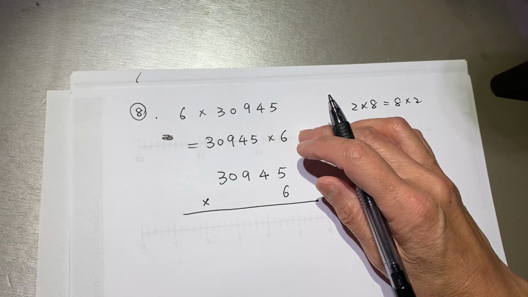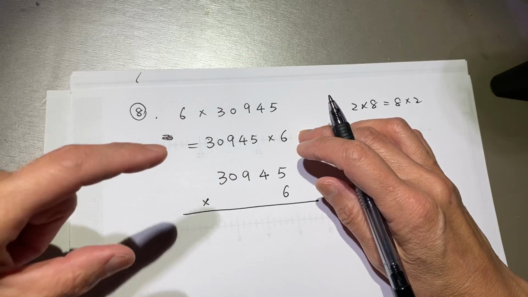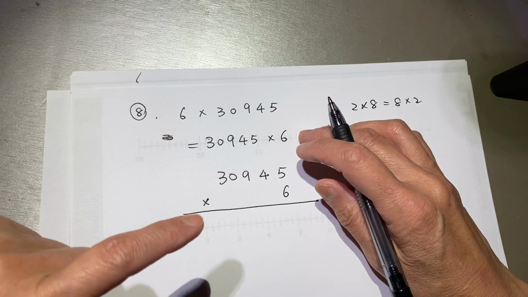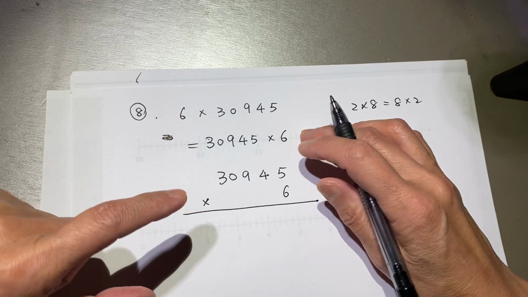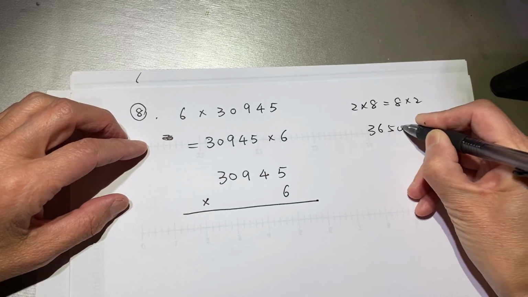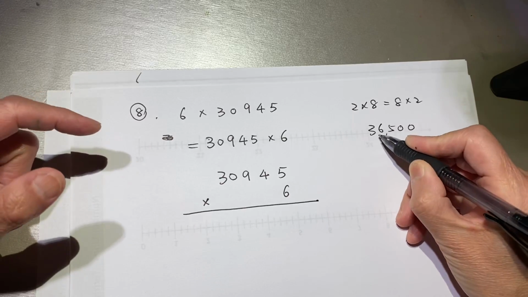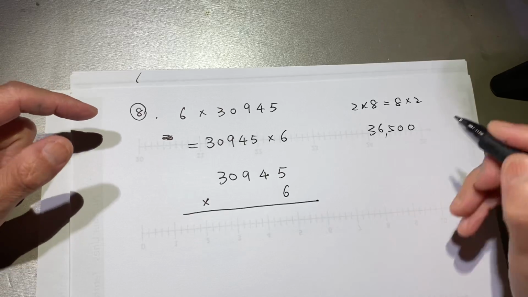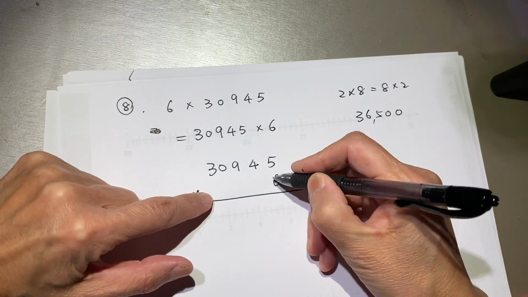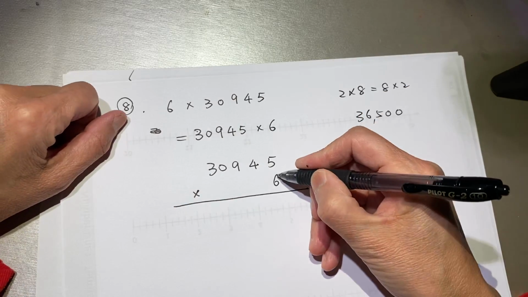And if you live 10 years, 3,650 minutes. And if you live 100 years, it will be 36,500 minutes saved. Okay, so write it down, and this way will be so much easier.